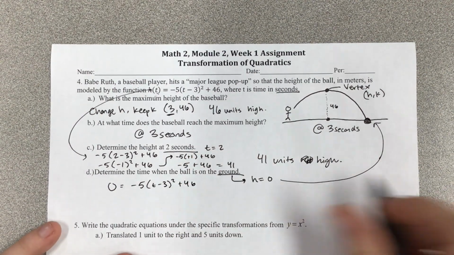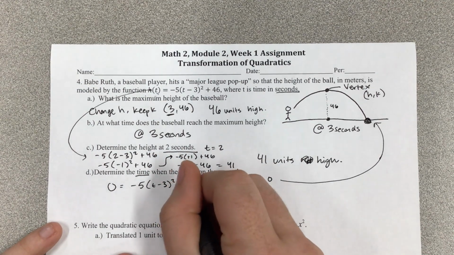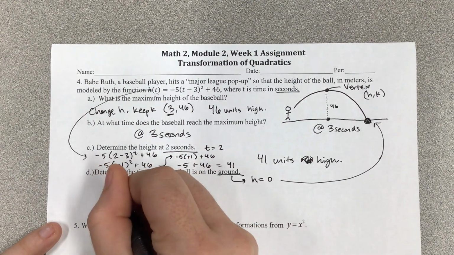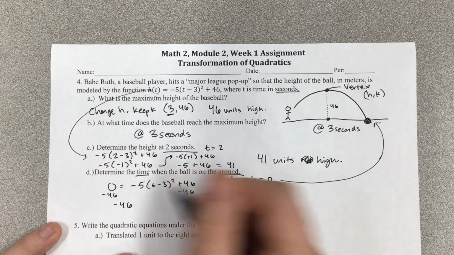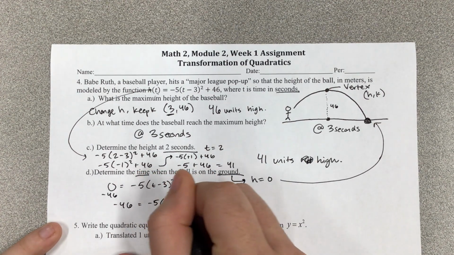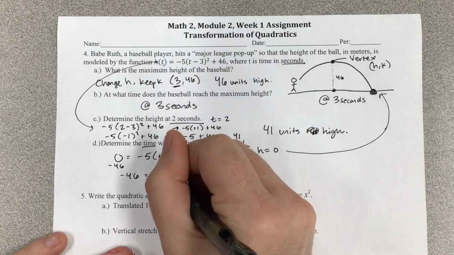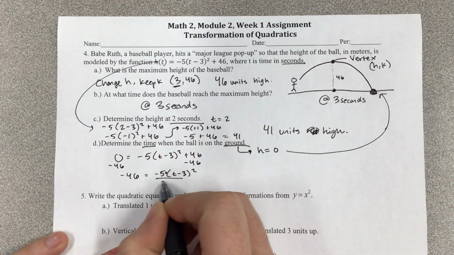We want to solve for t to figure out what time that is happening. I'm going to subtract 46 on both sides. Now this is being multiplied, so I'm going to do the opposite by dividing by -5.